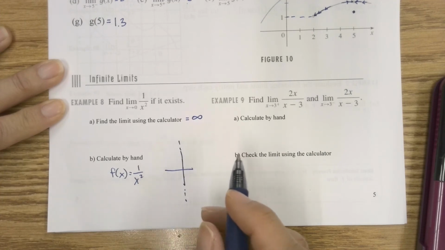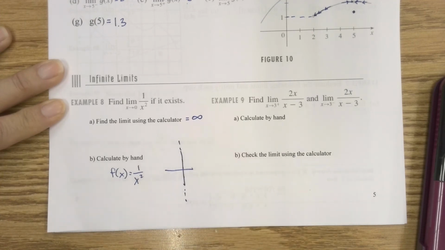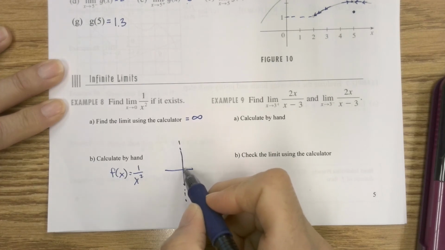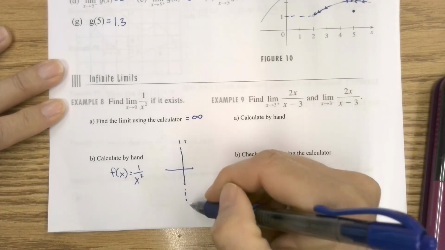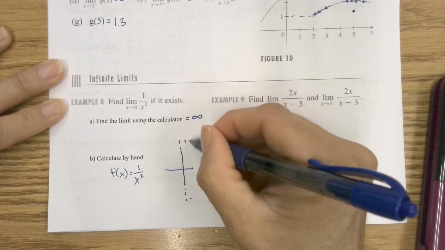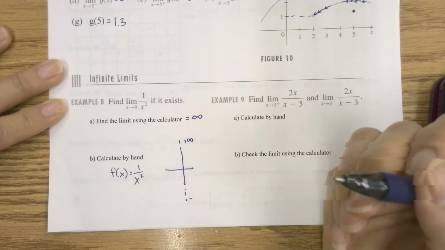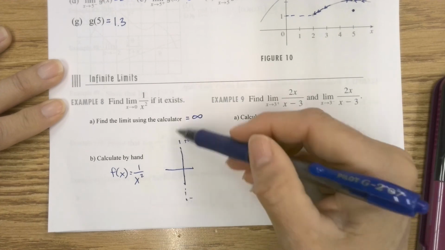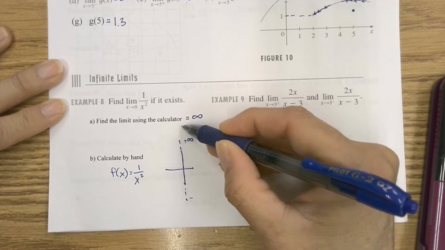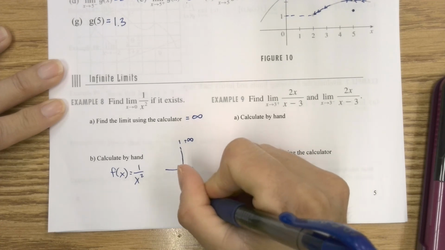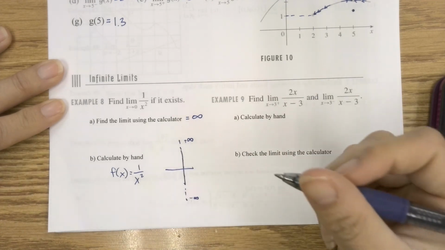You don't have to go 0.00001. At this point, we just want to see behavior. So I'm just going to go 0.1. All I really need to know is if I'm getting a positive answer up here or a negative answer down here. Positive would indicate that the asymptotic behavior of the graph is approaching infinity. A negative answer would tell me it's approaching negative infinity.